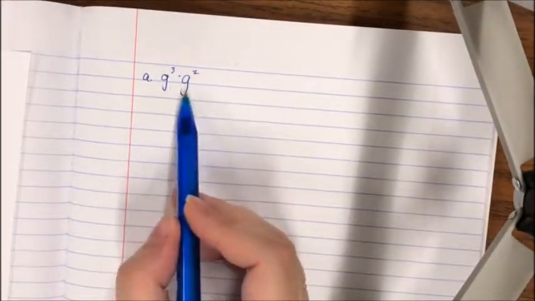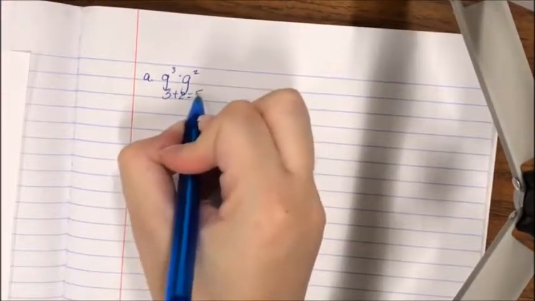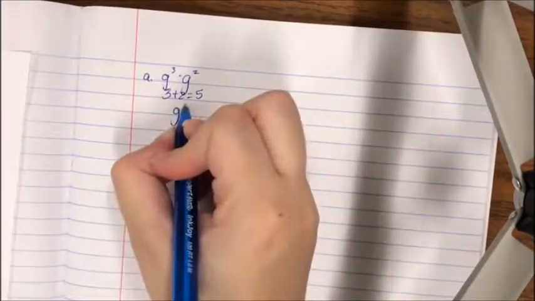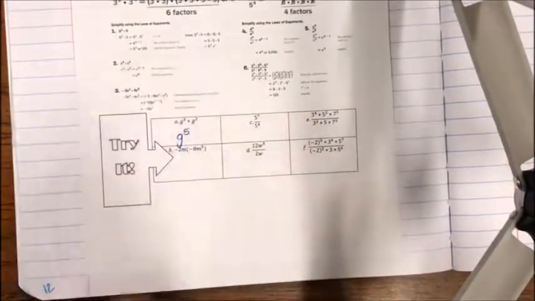So I have g cubed times g squared. Remember the little dot means multiply. So they have the same base, so that's good. So I can just add the exponents. 3 plus 2 is 5. So my final answer is g to the 5th. Okay? So I can come back over here and write g to the 5th.